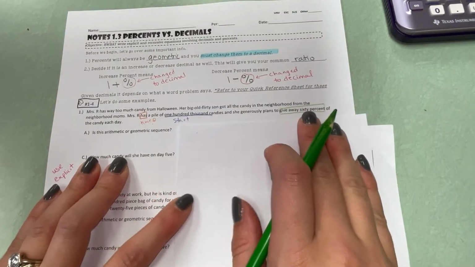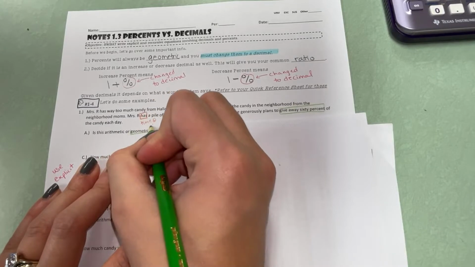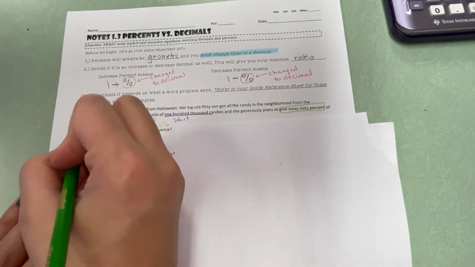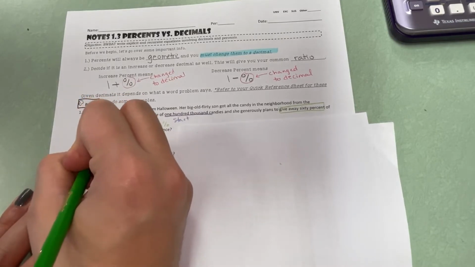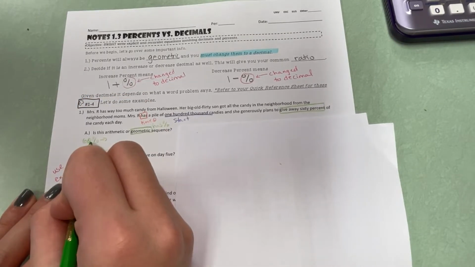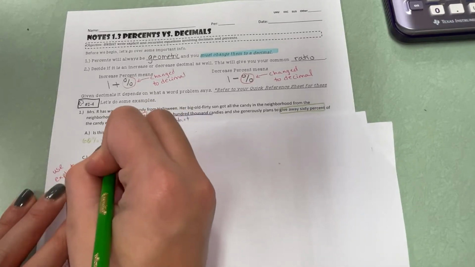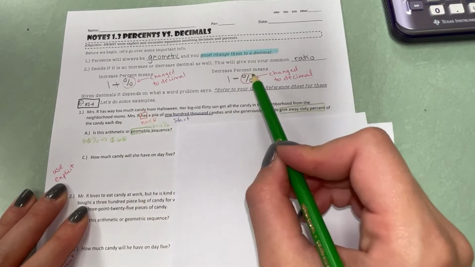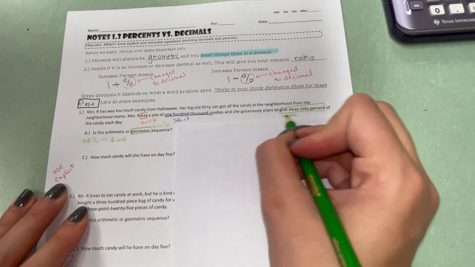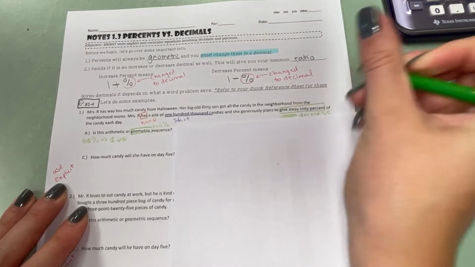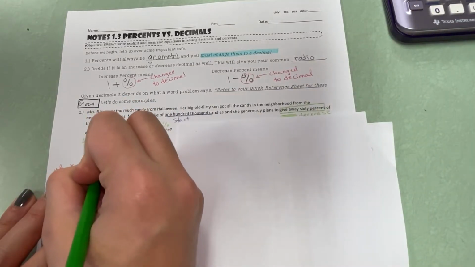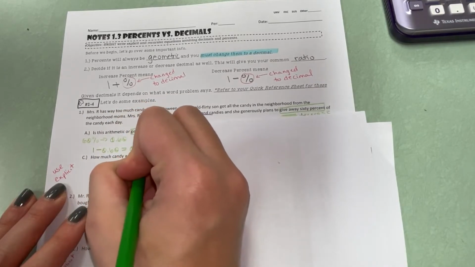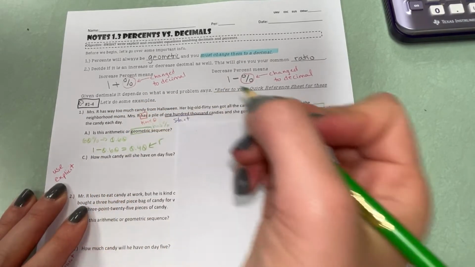And then we also know that she plans to give away 60%. We're talking about percents, which means it's going to be geometric. And we have 60%, which we have to change to a decimal. You start at the right side and move left 2, and you get 0.6. Now we have to determine, is it an increase or a decrease percent? Well, if she's giving away, that's a decrease. So that means we have to do 1 minus 0.6, which gives us 0.40, and that is our common ratio.